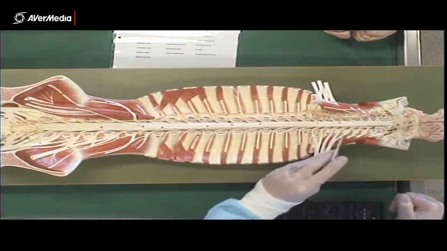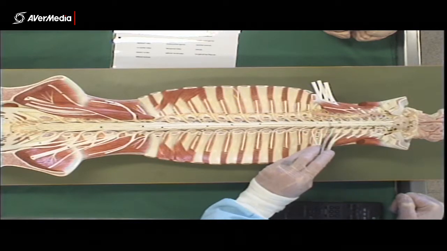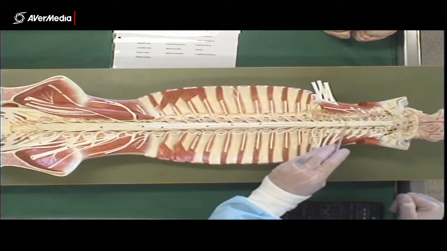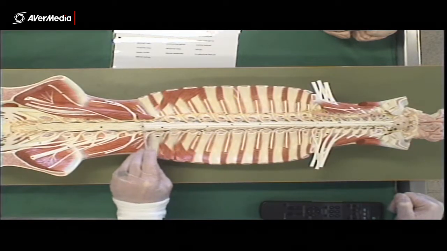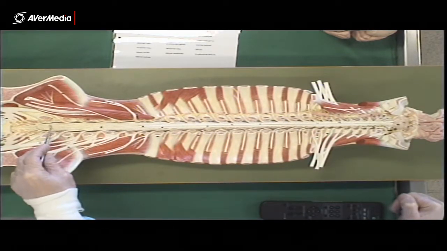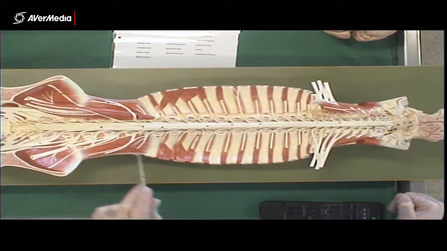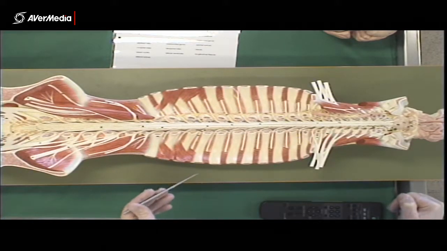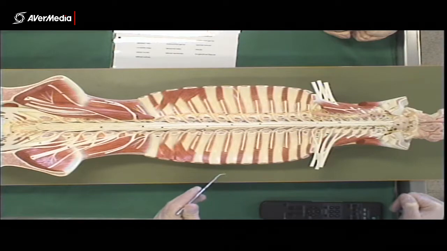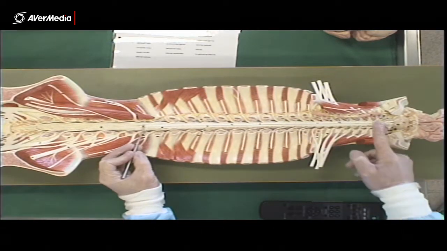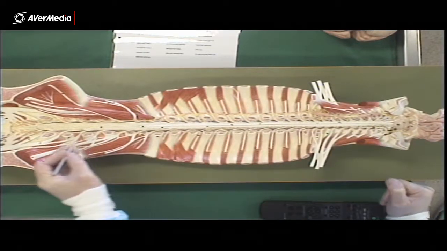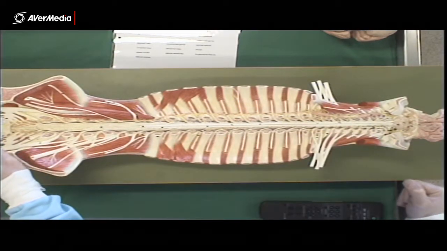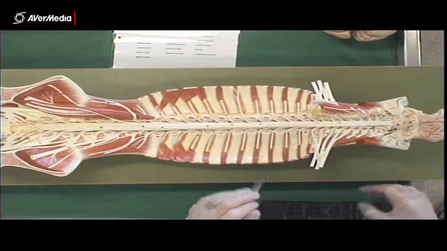So what we've got is the cervical region here. So this is the neck and the cervical region of the spinal cord, and then we have thoracic region here, and then lumbar vertebrae here, and then sacrum down here. Now remember though, the spinal cord stops growing before the vertebral column. So the spinal cord is only this long, but of course the vertebral column is much longer and ends way off the screen down here at the coccyx. So the spinal cord's shorter.